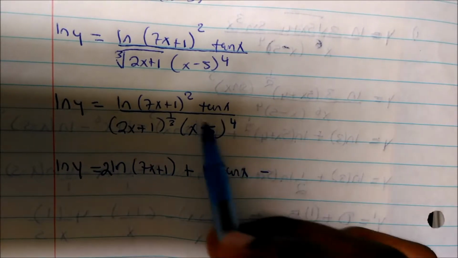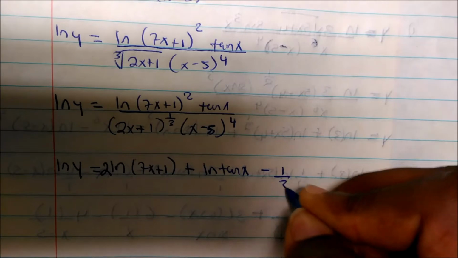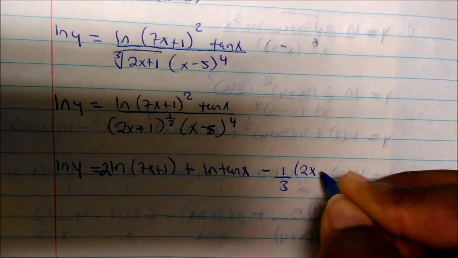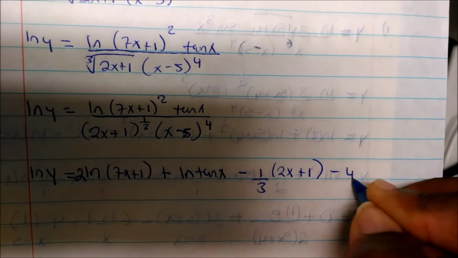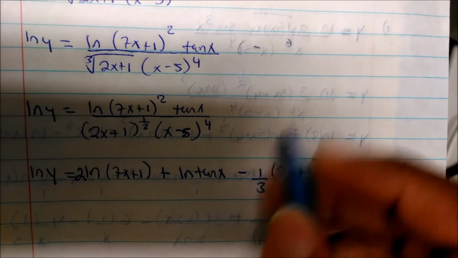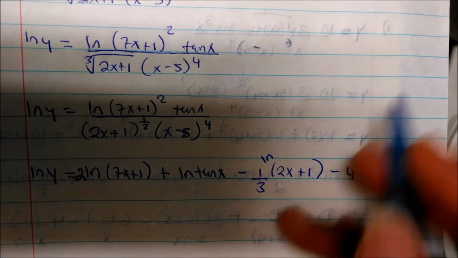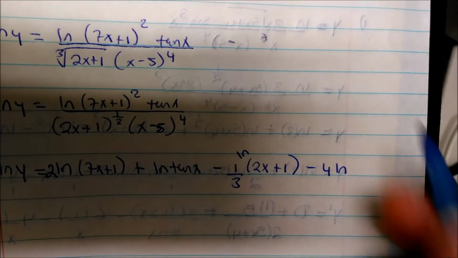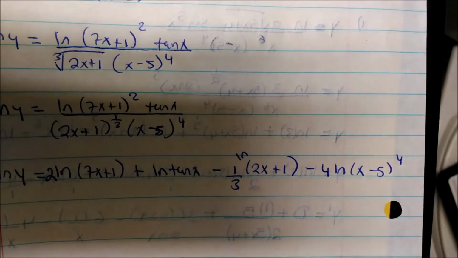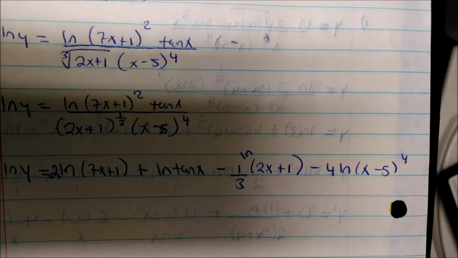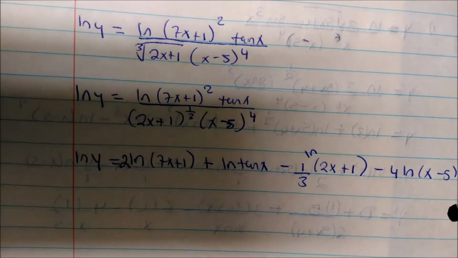So again, I'm going to bring down my power and do 2 steps in one. So this will be 1/3 ln of (2x plus 1), minus, again, 4 ln, and I missed out my ln here. Let's put it here. So minus 4 ln of (x minus 5) to the 4th power. So with this, now I can go ahead and solve for my dy dx.